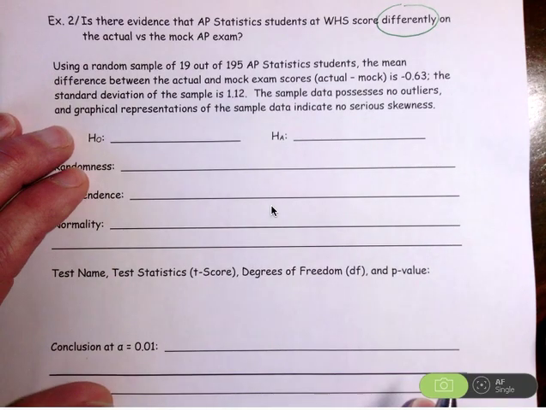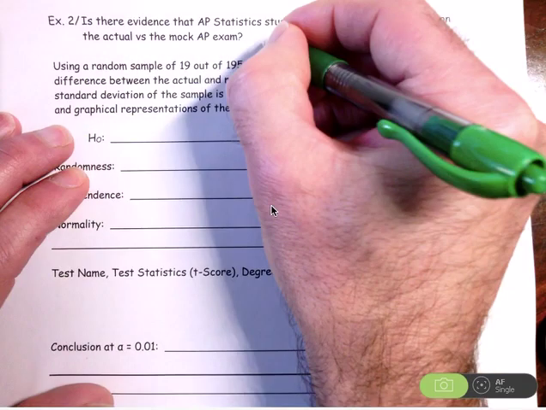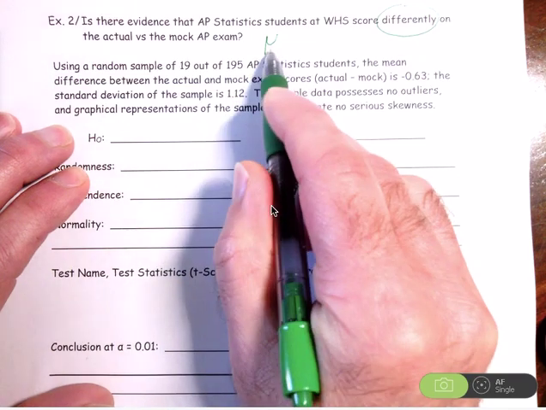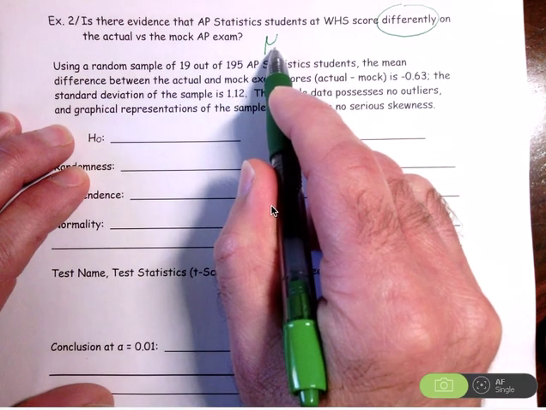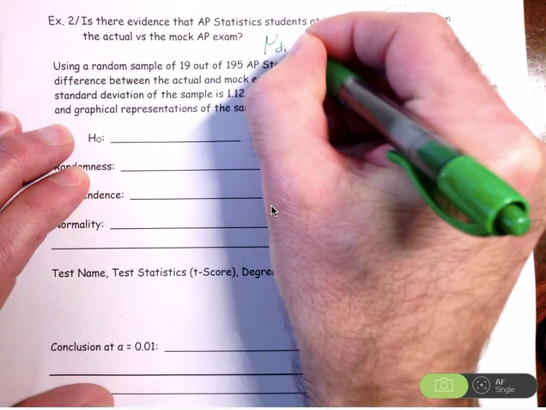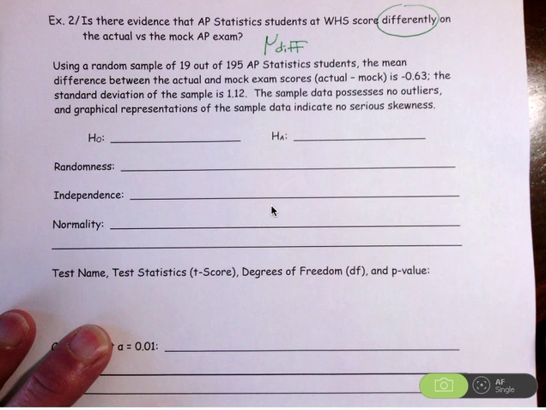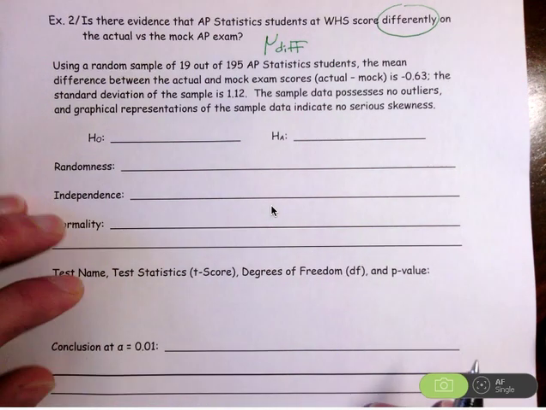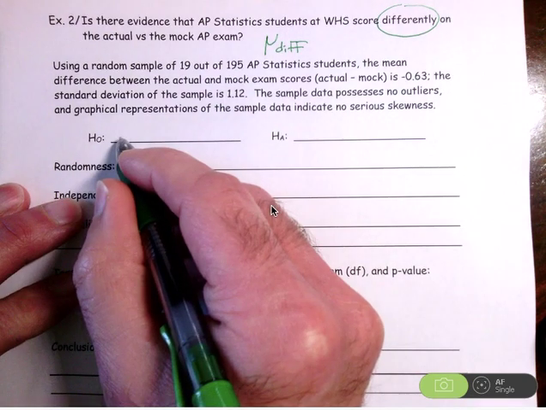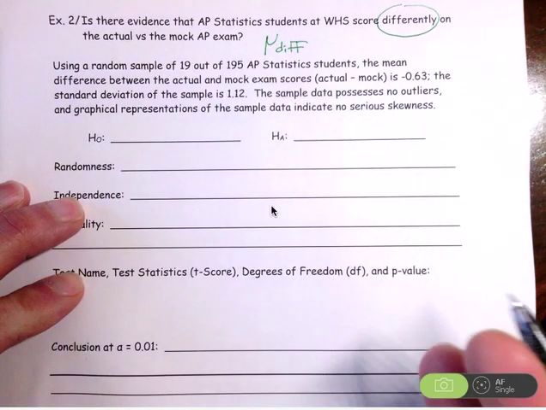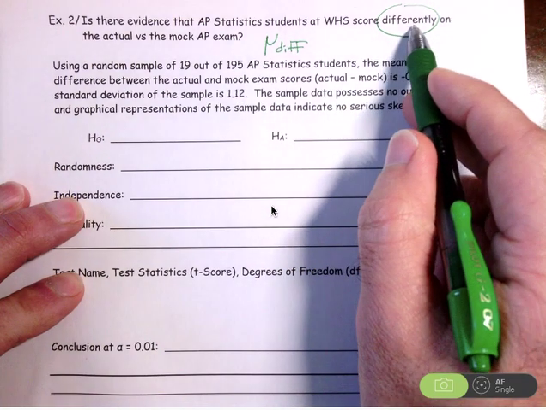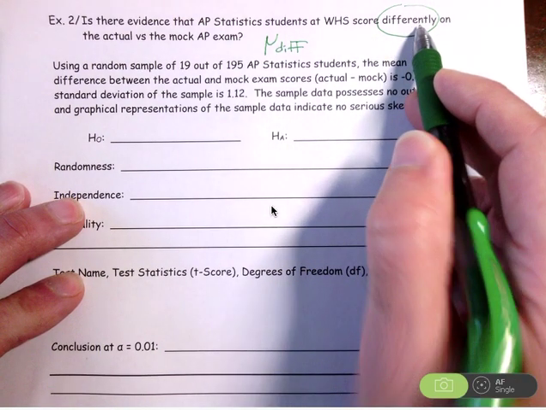So understand, we are interested in this parameter, the real mean of the differences. I'll write it this way, mean diff. That's the way that I will represent our parameter. So that is the average difference between the actual and the mock AP exam scores at Westfield High School. So the null hypothesis here, I'm looking for evidence of no difference. Differently simply means we're interested in comparing to 0.